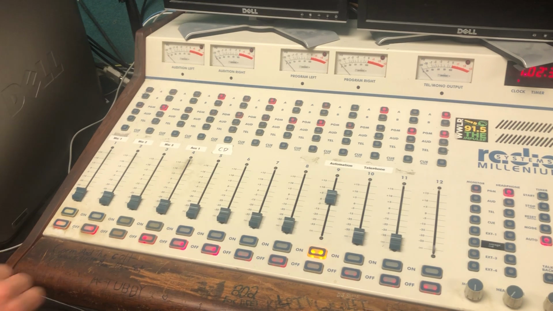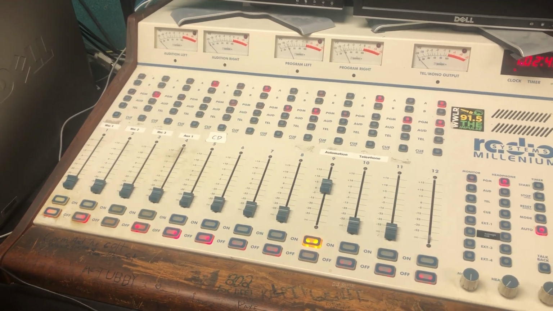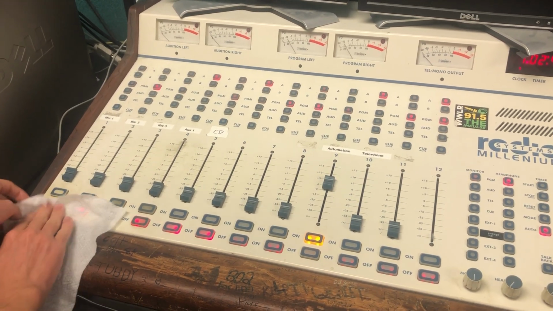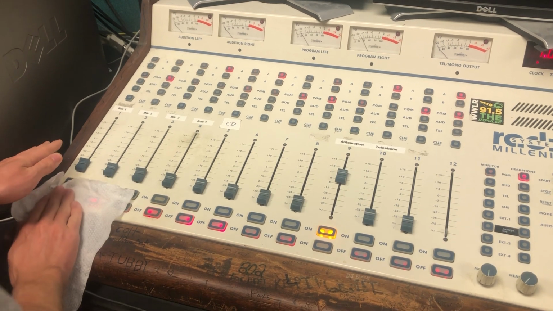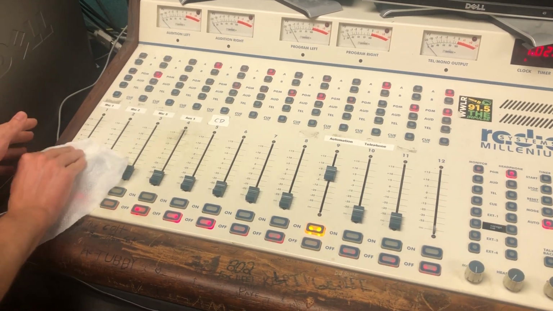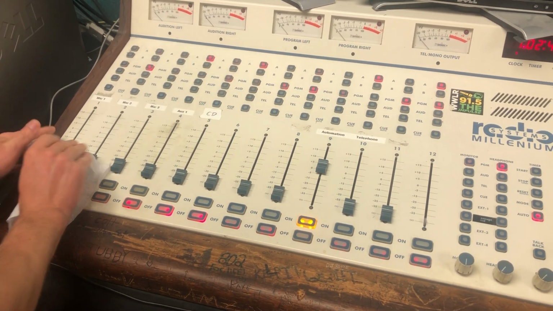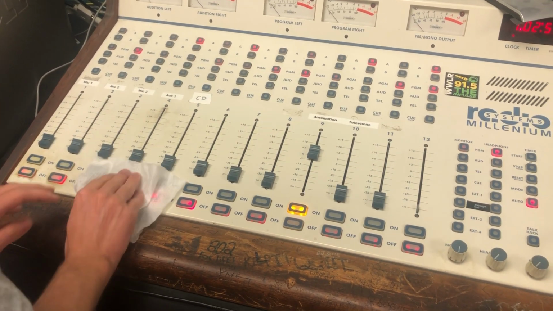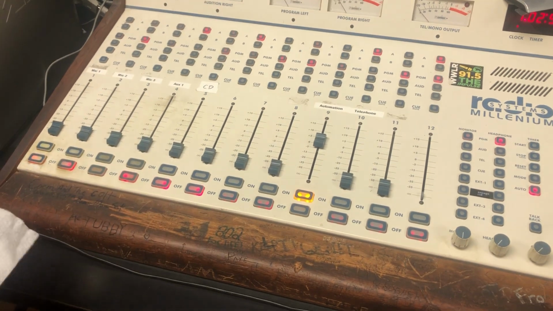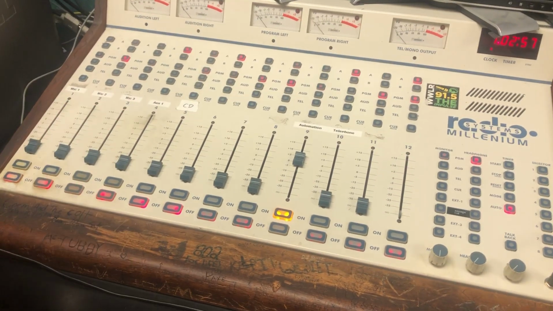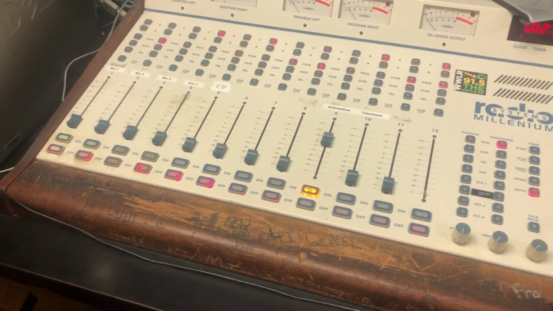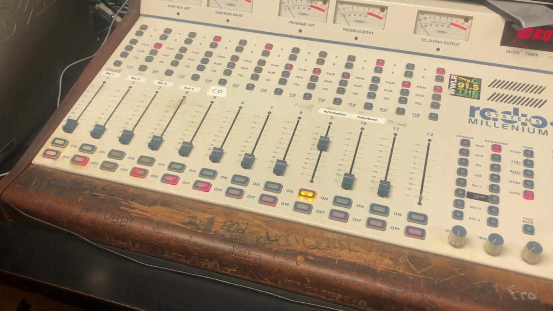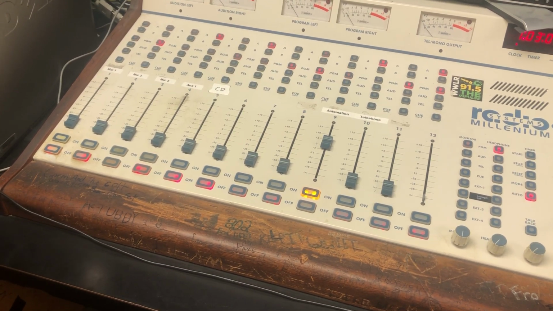So all you have to do here is just go like this, very lightly, on the fader. Okay, 2, 3, 4, whatever it is. Make sure you do that, and then for the mic, it's fine if you use the same one. Just wipe it down.